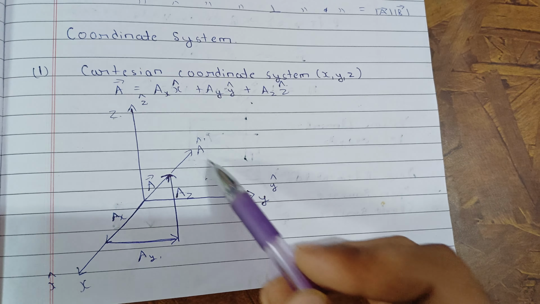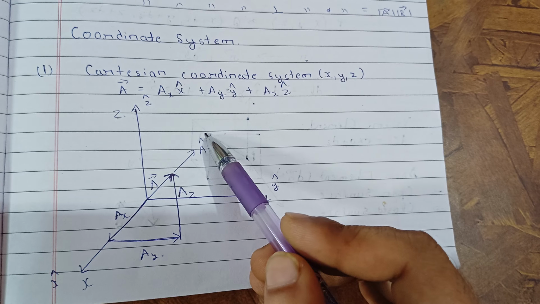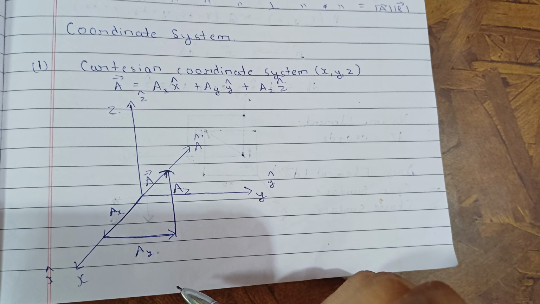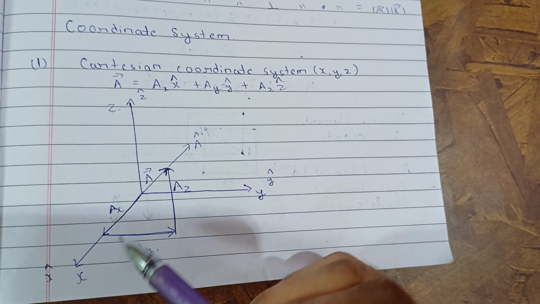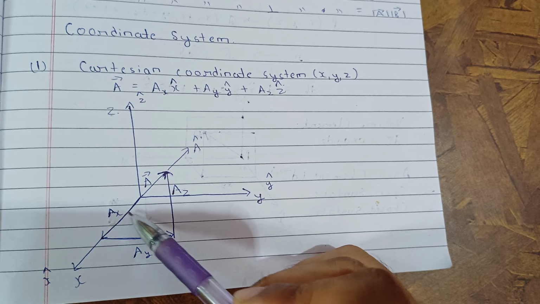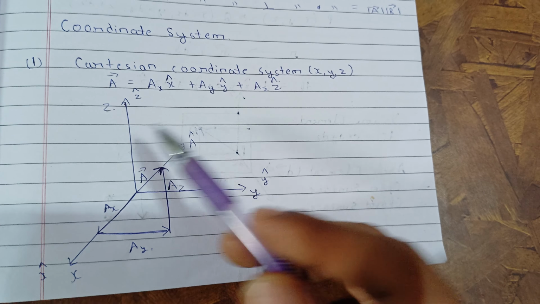If x is here positive and y is here positive, then z will be in this direction. If this is x in this direction, then y will be in that direction, and z will be perpendicular to x and y. Meaning if you make this cross product like this, then z will be in this direction.